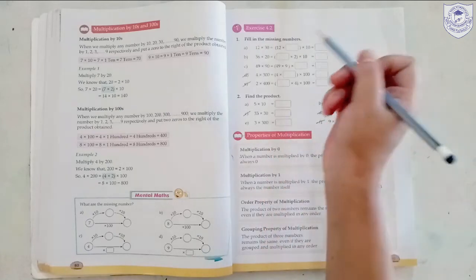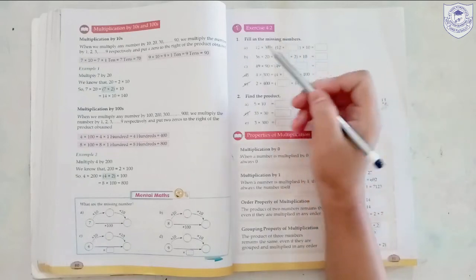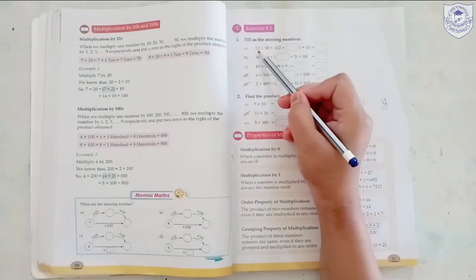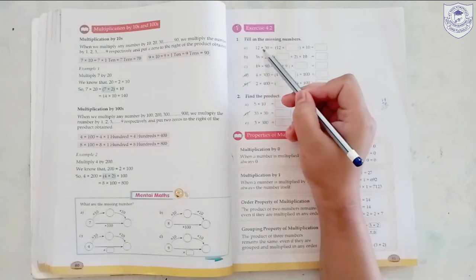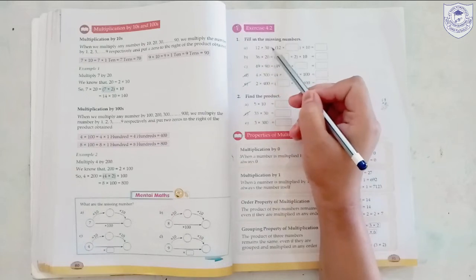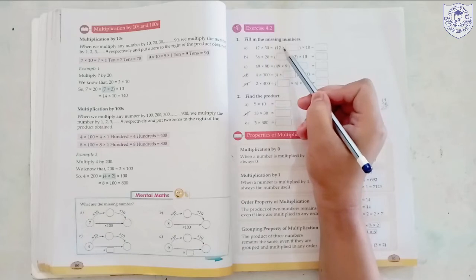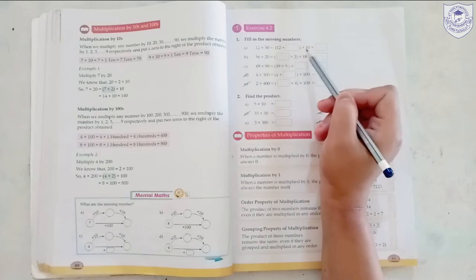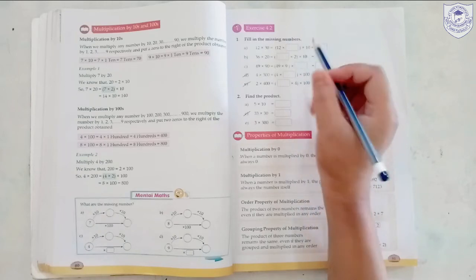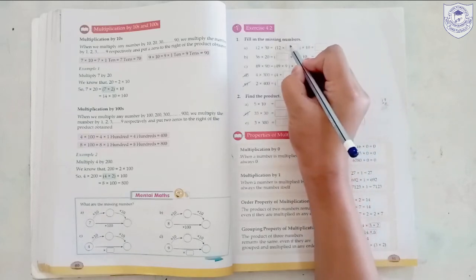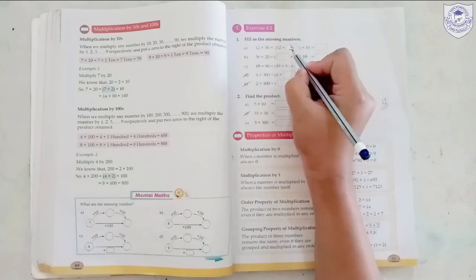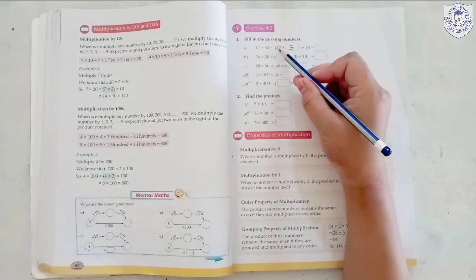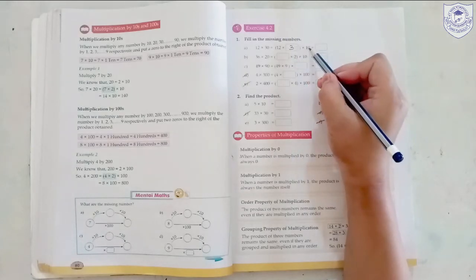Alright, now here we have A. Let's start solving. 12 into 30 is equal to 12 into, here we already know that 30 is 3 into 10. 3 tens are 30. So the missing number is how much? 3. Okay, so write 3. And now we are going to find the product of 12 into 3 and then multiply with 10.